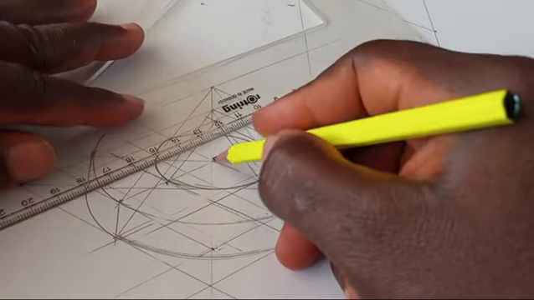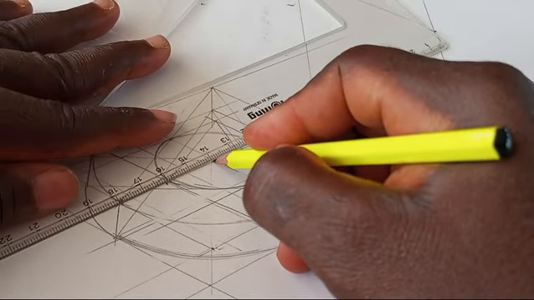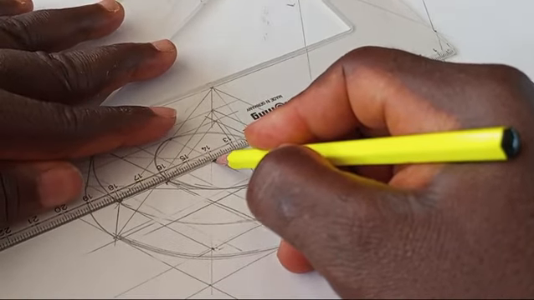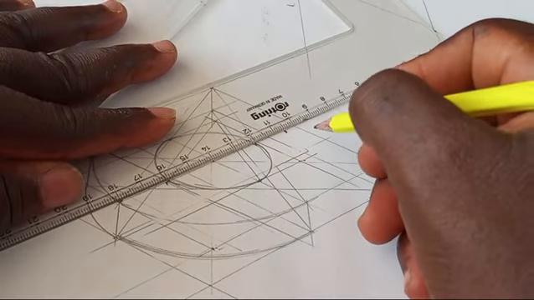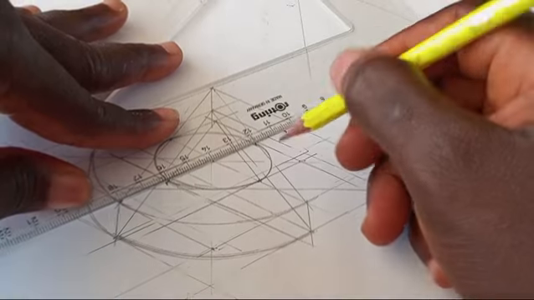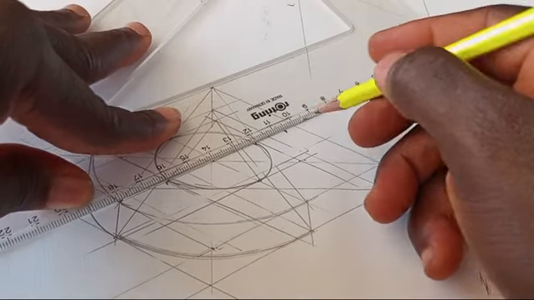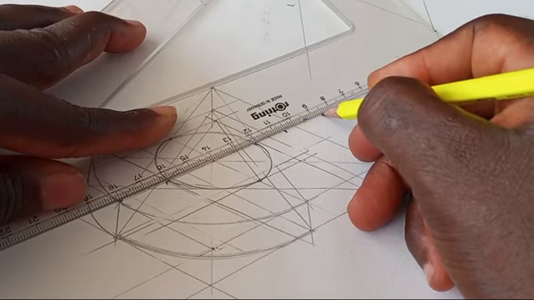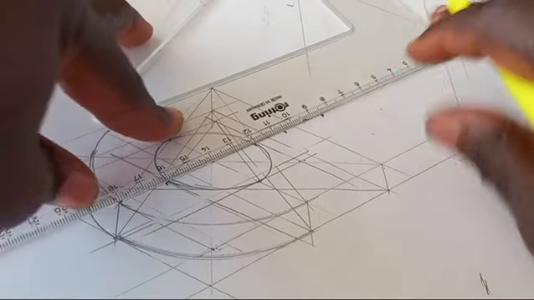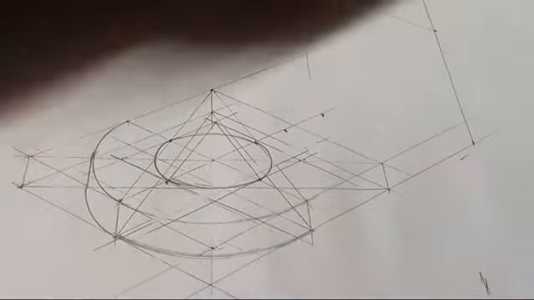This is the center of the circle. You measure 35 inside. Then after 35, the hole itself is of width 20. Measure 20, 10, 20. So that is that. So let us draw that now.